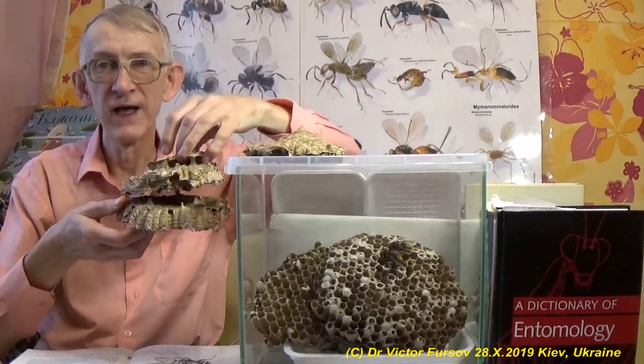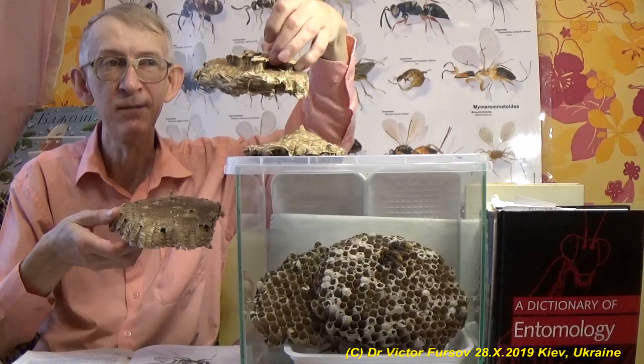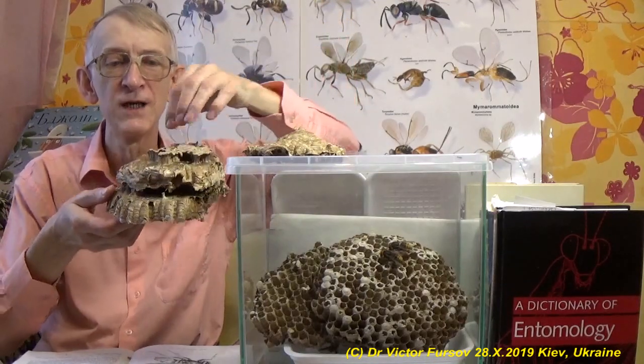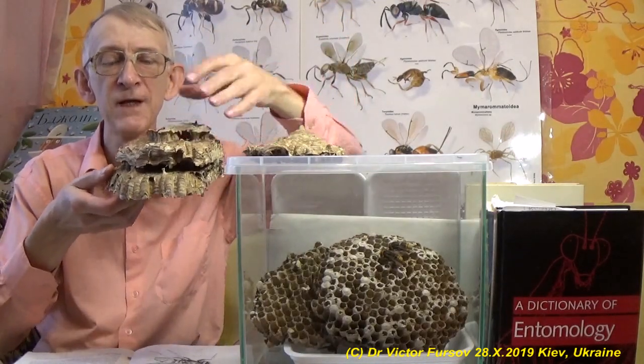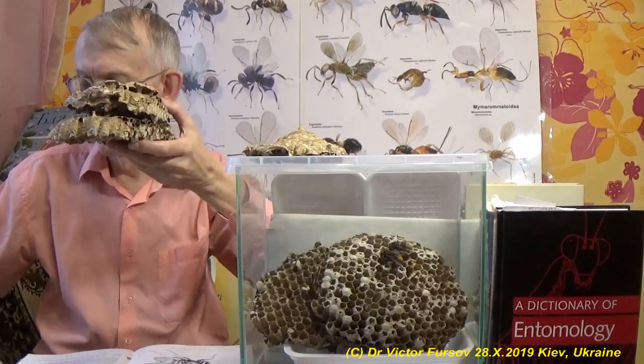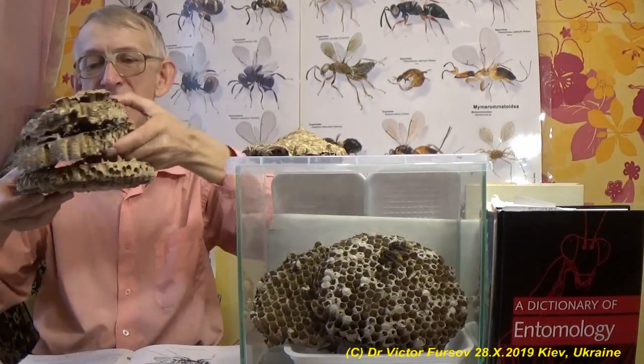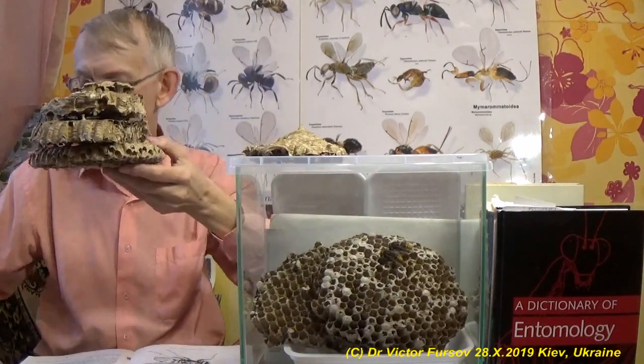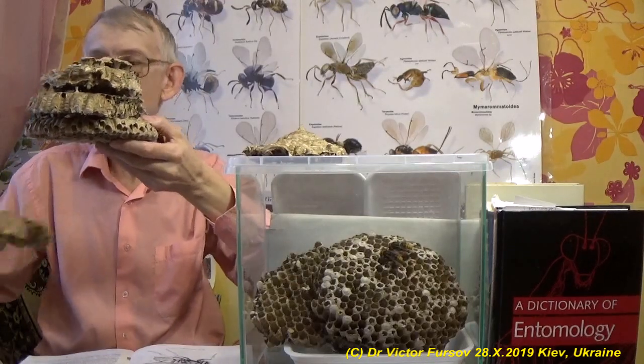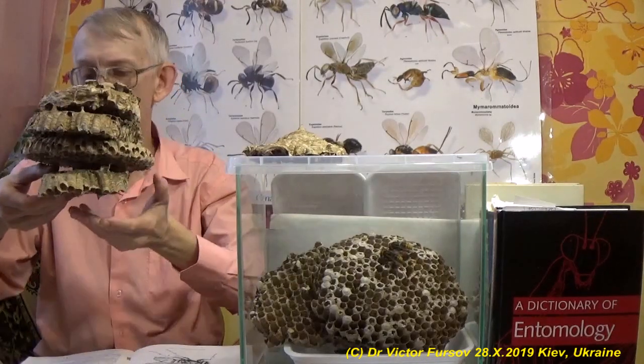If it is attached to the attic and the nest becomes heavy, there are many peduncles here, and this is the whole nest having many different combs with this kind of peduncles between them, so they attach to each other.